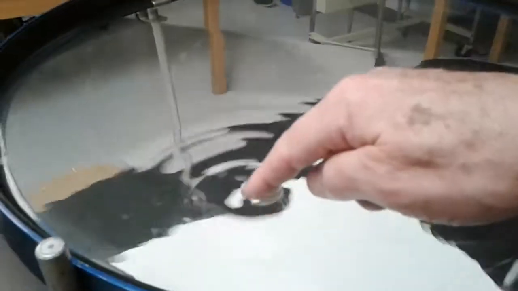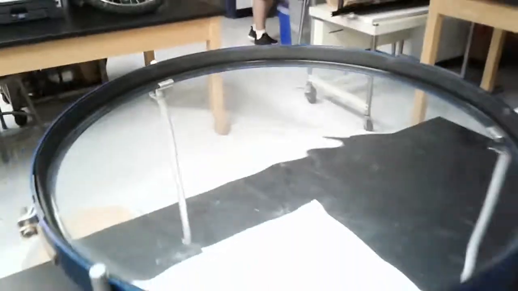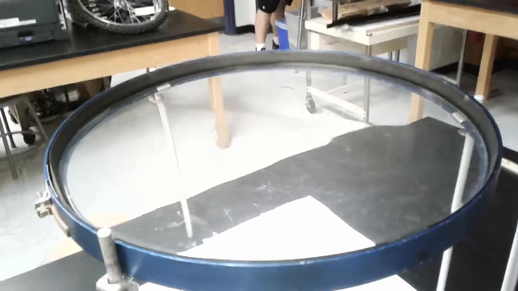I've lowered one corner now, and I have a deep end and a shallow end, and there's the beach. Let's see what happens when the waves approach the beach. Now this might be a little hard to see, but the waves slow down as they approach the beach.